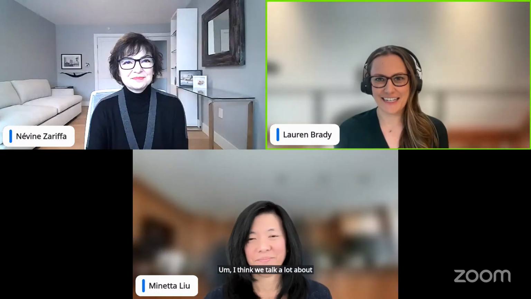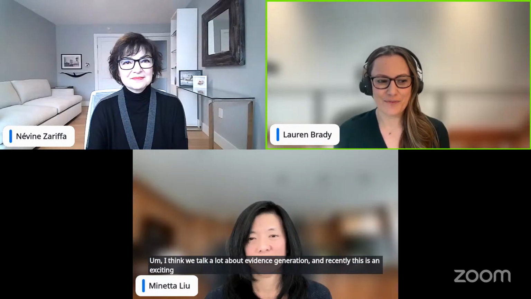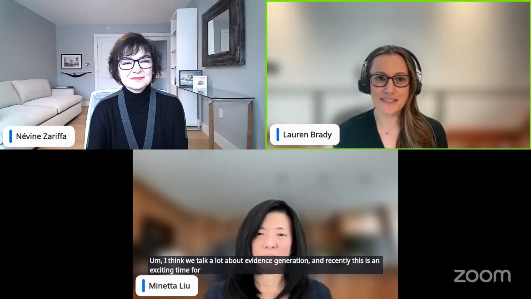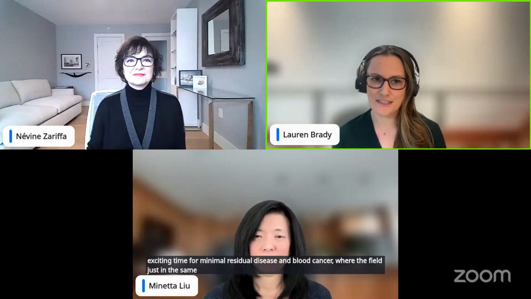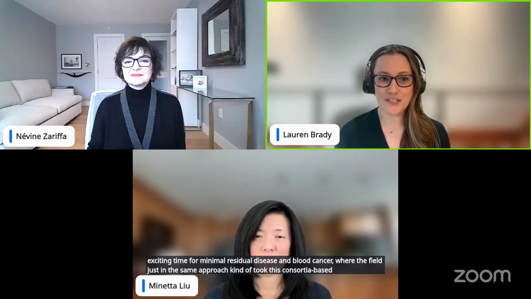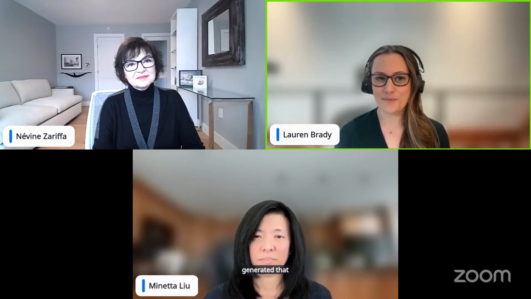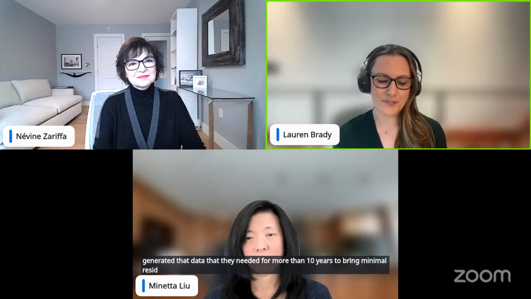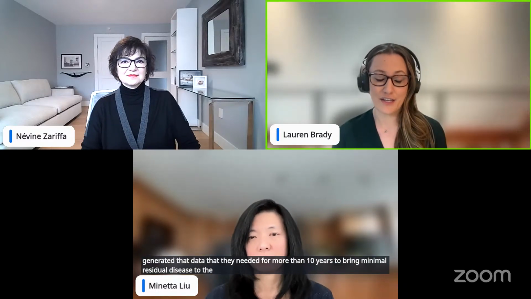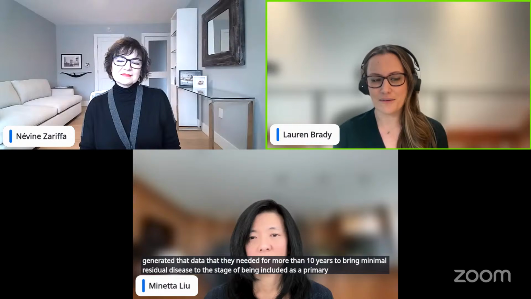I think we talk a lot about evidence generation, and recently this is an exciting time for minimal residual disease and blood cancer, where the field, just in the same approach, took this consortia-based approach and generated the data that they needed for more than 10 years to bring minimal residual disease to the stage of being included as a primary endpoint now recently.